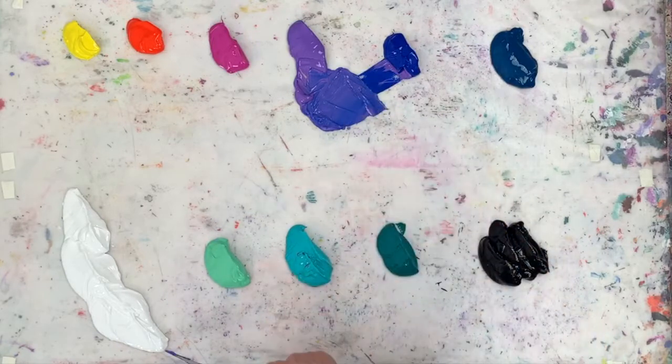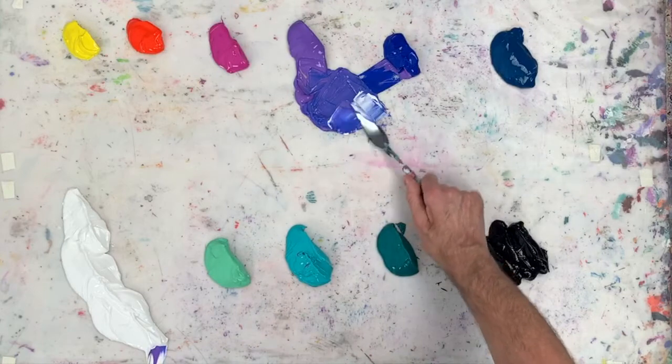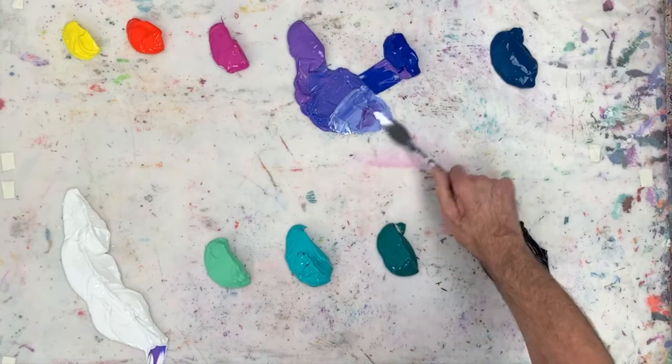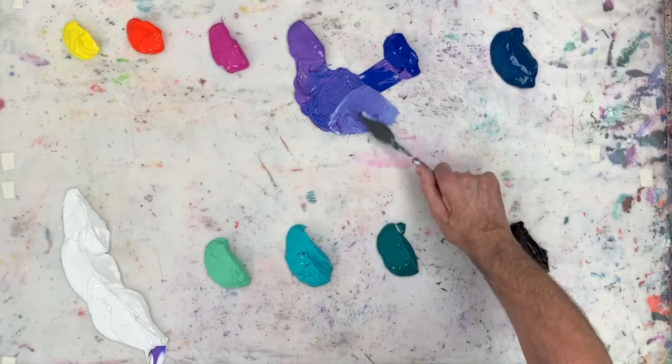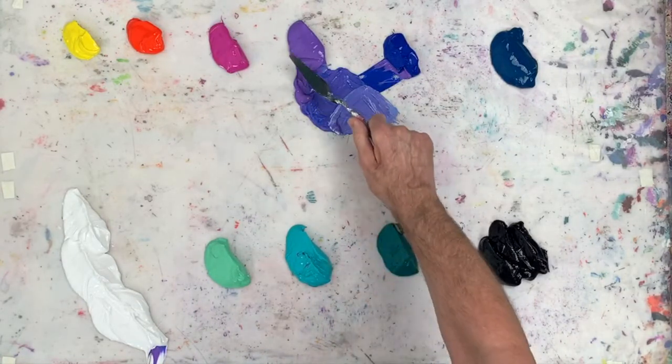That's a nice blue violet. So I might add a little white to it. Maybe another, a little bit more violet. Okay, blue violet. Now what if I want to use some red violet? Maybe I want to use some red violet.